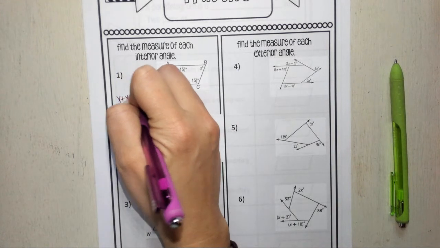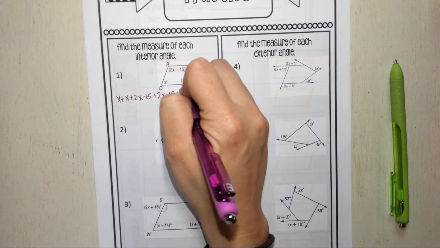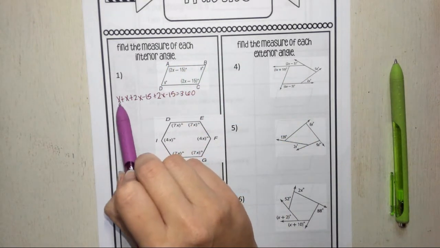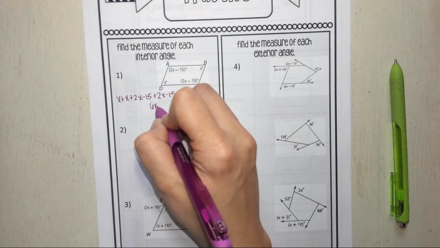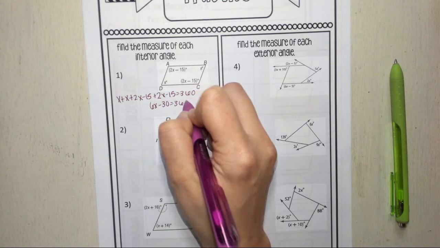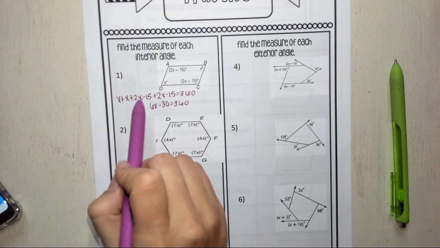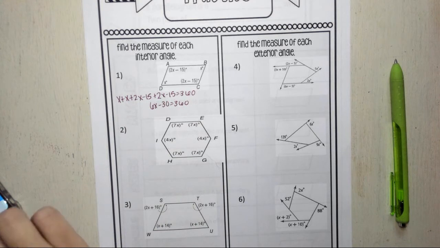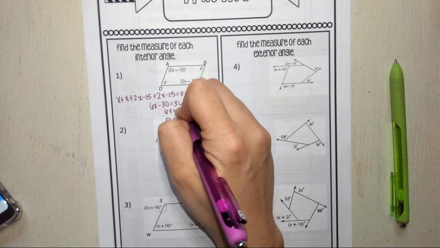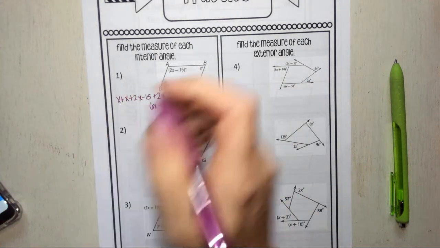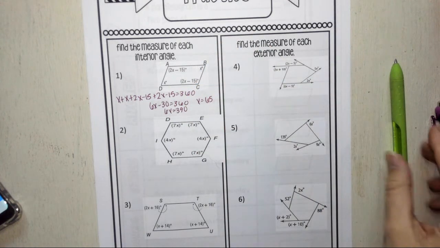So that's x plus 2x minus 15 plus 2x minus 15 equals 360. X plus x is 2x, plus 2x is 4x, plus another 2x is 6x, minus 30 equals 360. And the negative 30 came from negative 15 minus 15. And then you would add 30 to both sides, and you get 6x equals 390. And x equals 65.